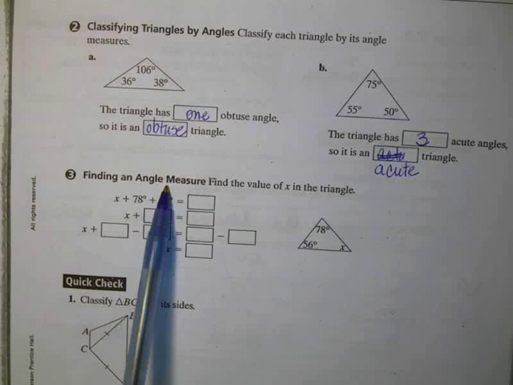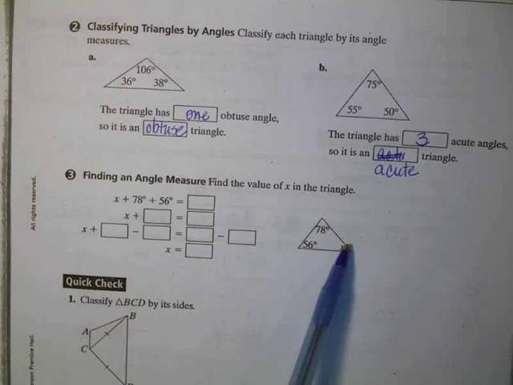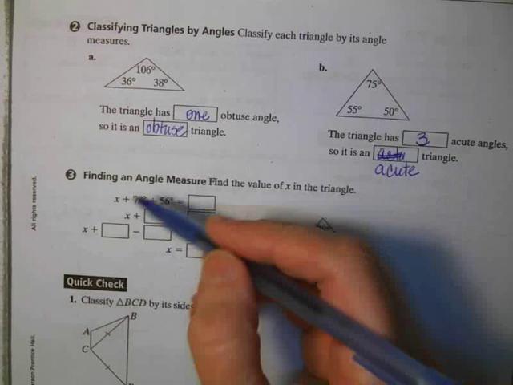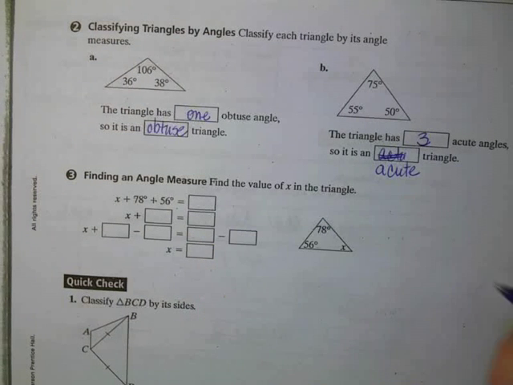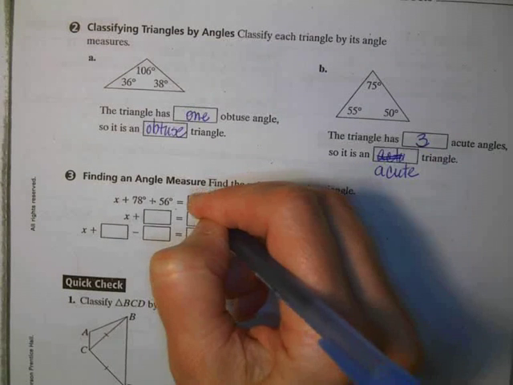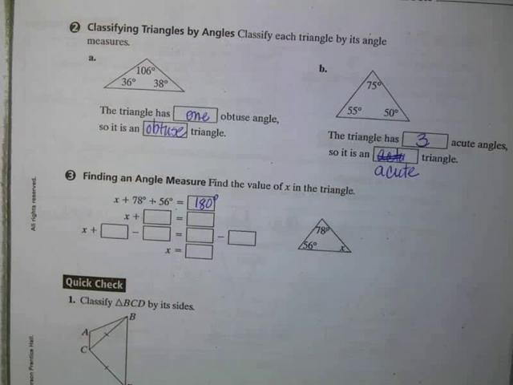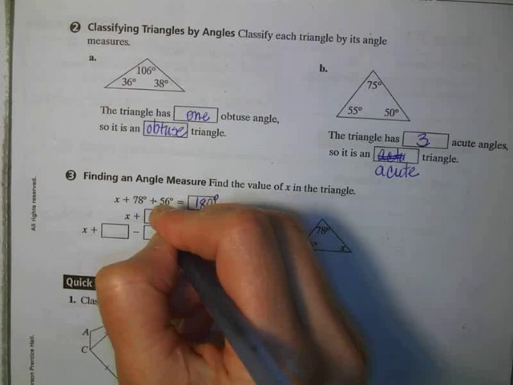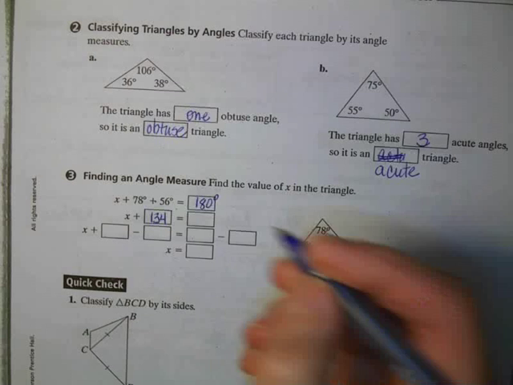Number 3, finding the measure of an angle. Find the value of x in the triangle. Again, we're using the idea that the sum of the 3 angles in a triangle, 78, 56, and x, all need to add up to 180 degrees. Add 78 and 56, and that gives you 134.